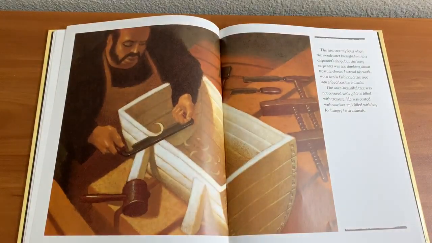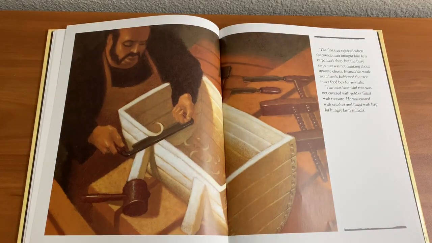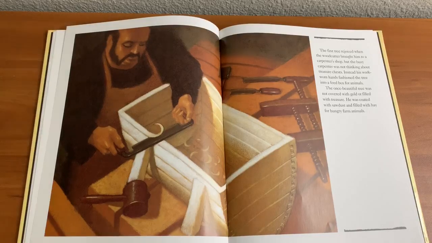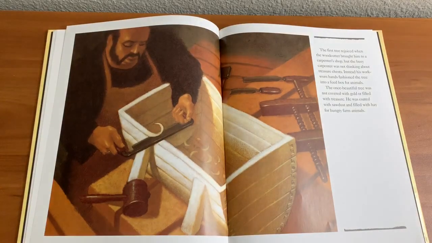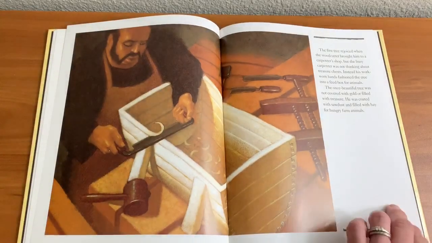The first tree rejoiced when the woodcutter brought him into a carpenter's shop. But the busy carpenter was not thinking about treasure chests. Instead, his work-worn hands fashioned the tree into a feed box for animals. The once beautiful tree was not covered with gold or filled with treasure. He was coated with sawdust and filled with hay for hungry farm animals.